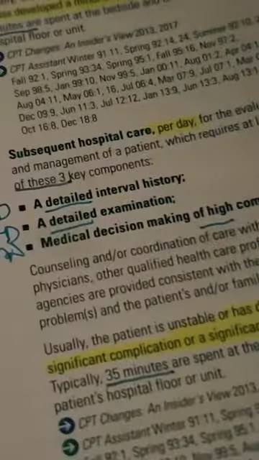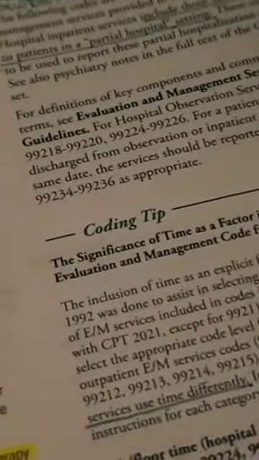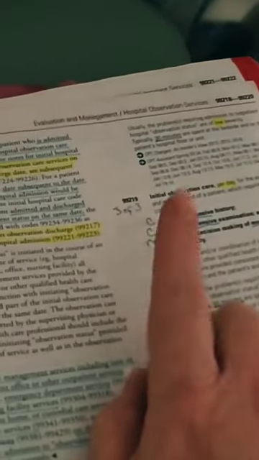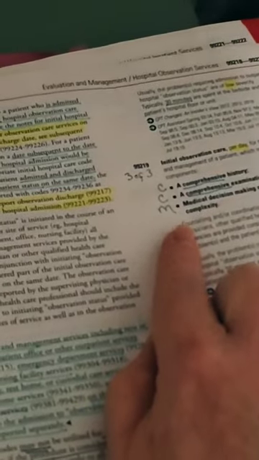99219, what is that? I think I'll look that up real quick before I look at the question. 99219, what is it? It is observation. Looky there. So, reasons why for the CPC exam that they're going to use observation will be ER, ER, ER. You will see ER throughout the question.